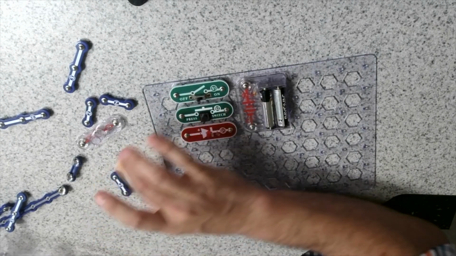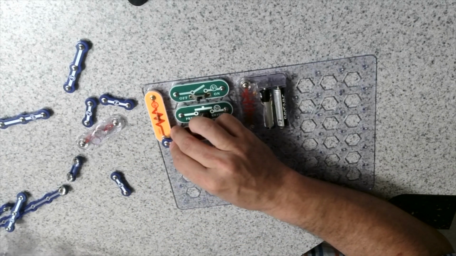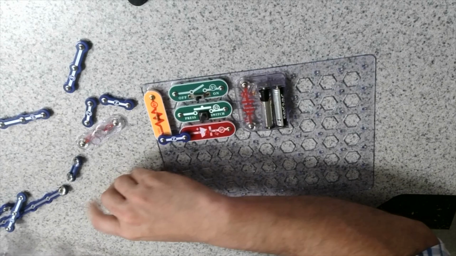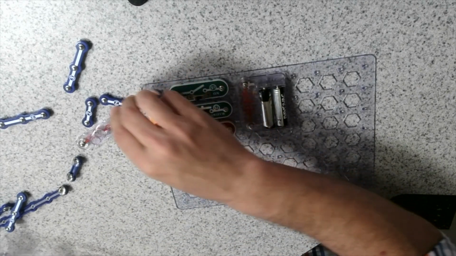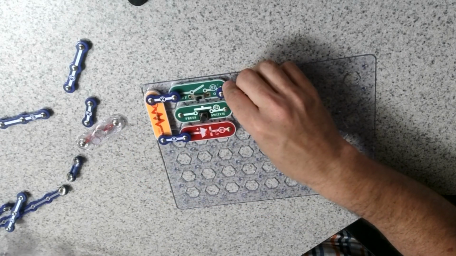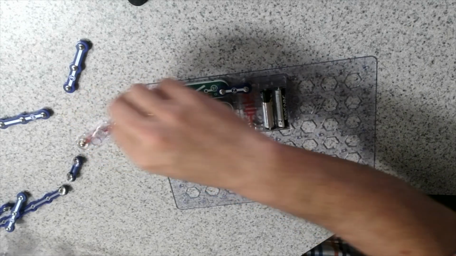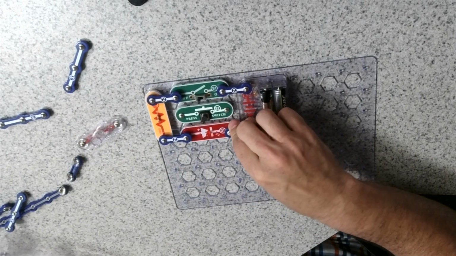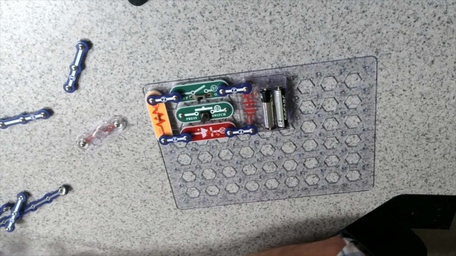Put that resistor back in, same resistor. All right, now as I get to this point, get a few more pieces out.